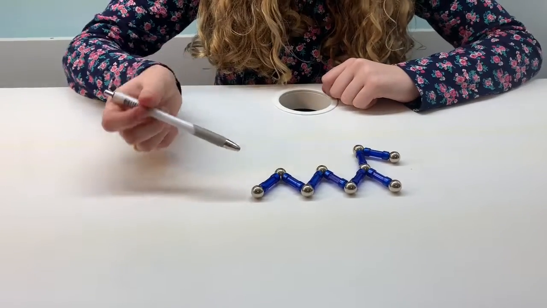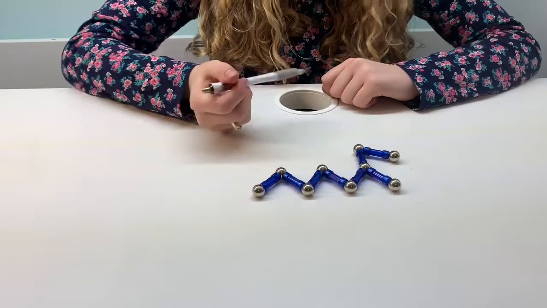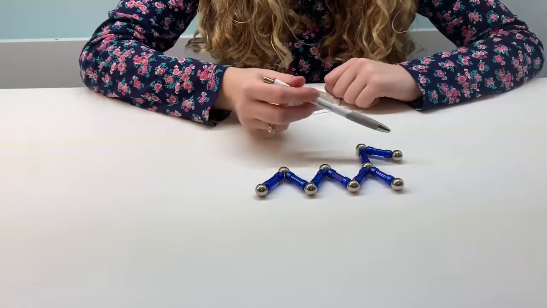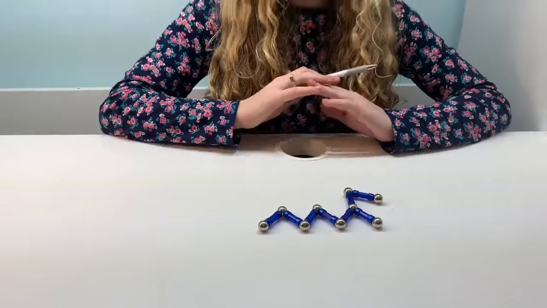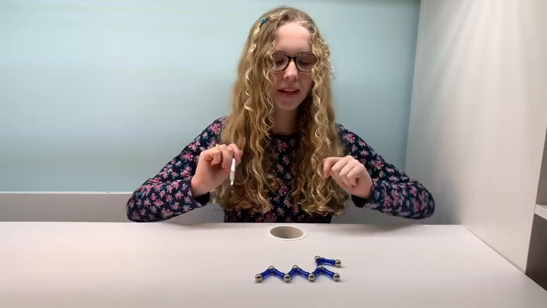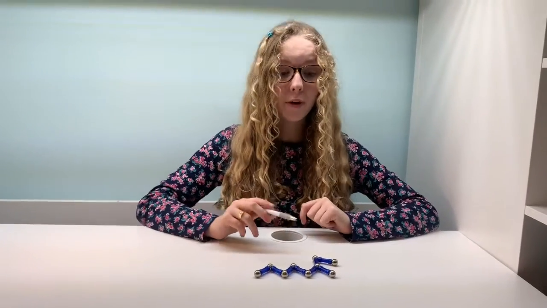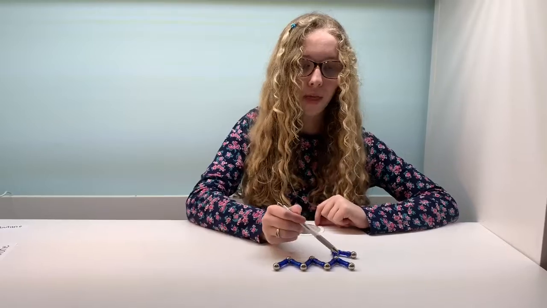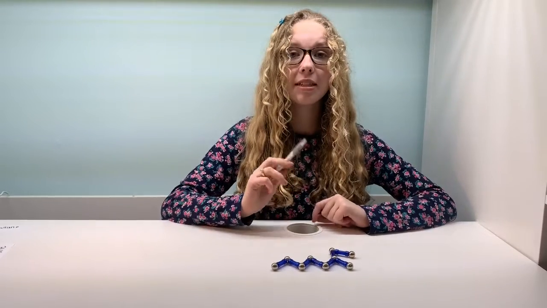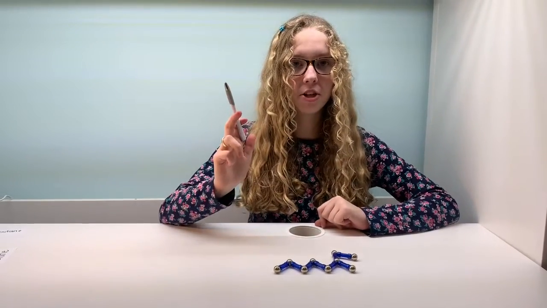This is a common mistake as this appears to be the longest carbon chain, so you always have to double check. Otherwise, the entire problem is wrong. So now that we know where our substituent is, it is methyl. Now we need to find the location of the substituent.